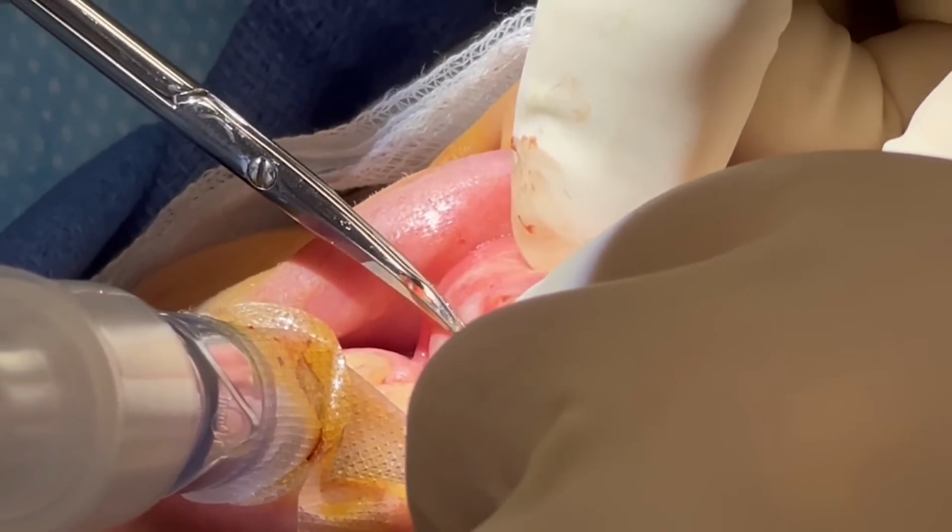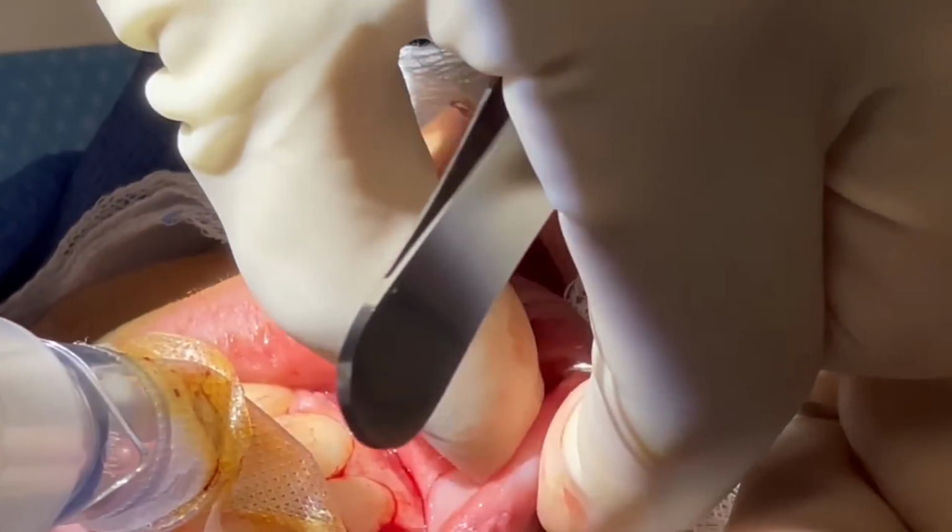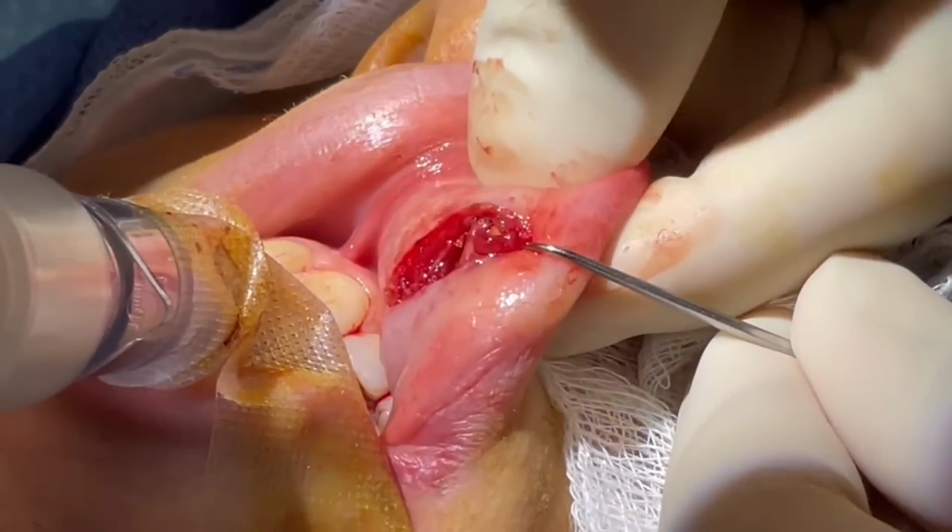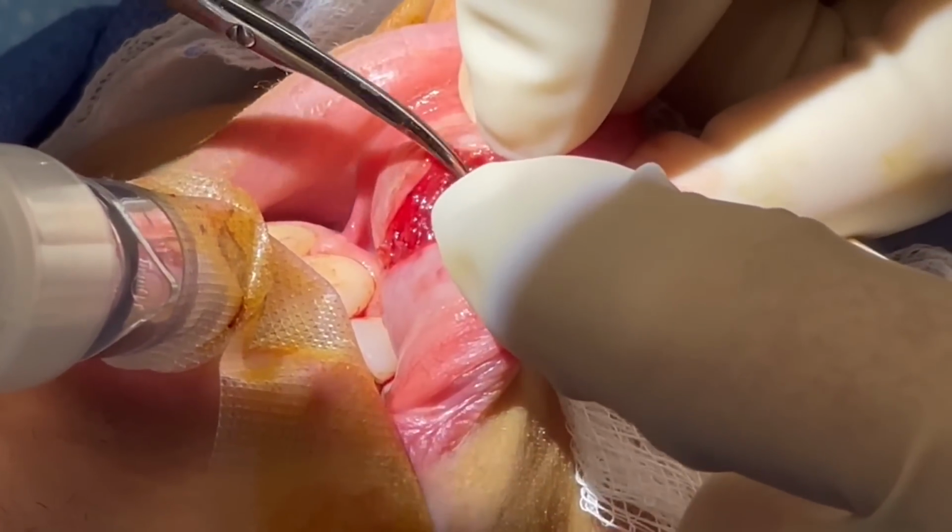It's that right there. That right there. You see? Right, yeah. Where's that?